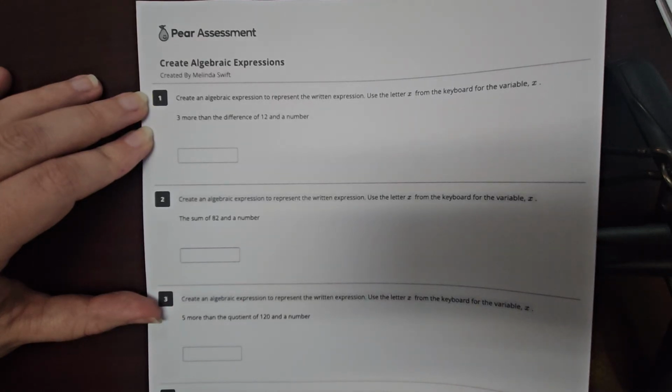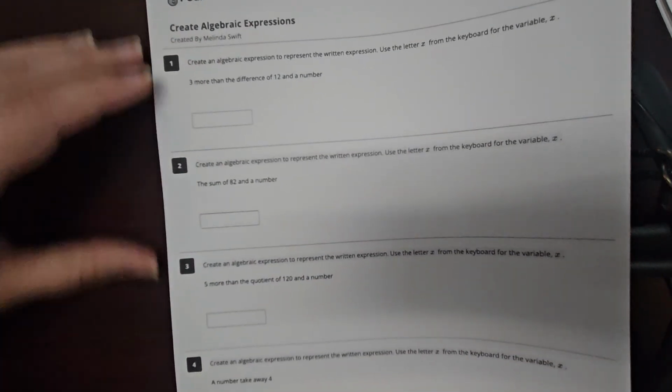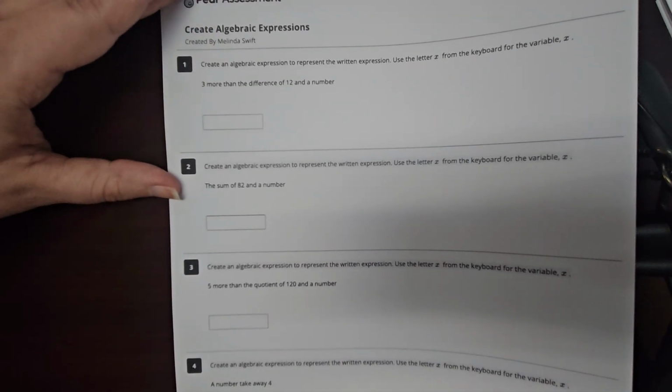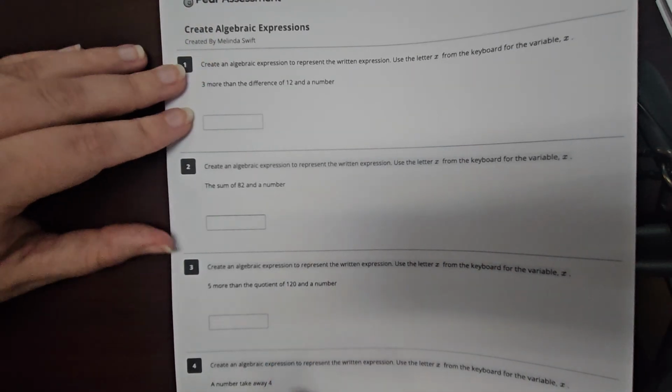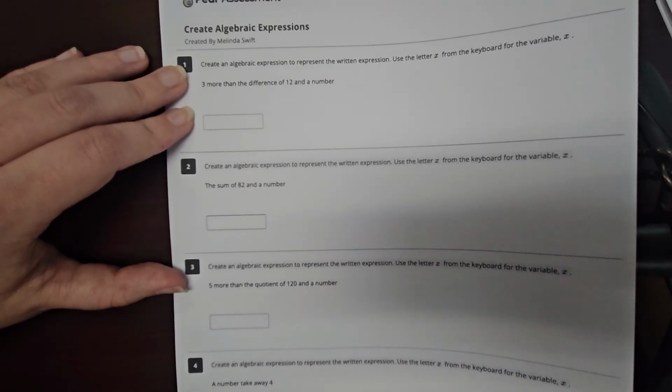Create algebraic expressions. So I have 4 problems here. Let's do the odd ones here, 1 and 3, and then you can finish up the other ones. So the only difference between this and create numerical expressions is that we are now throwing in the letter X.